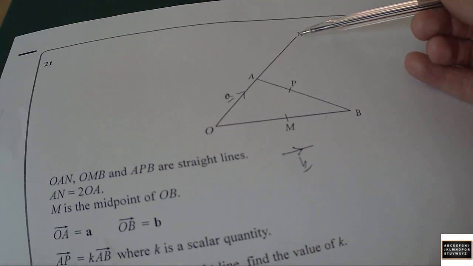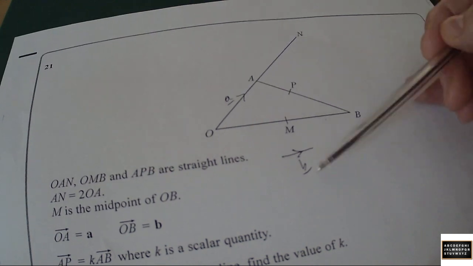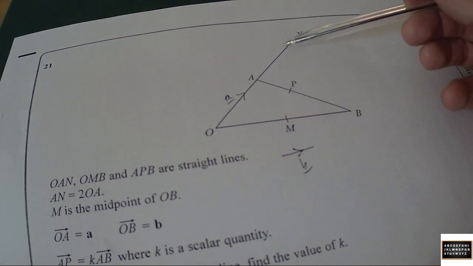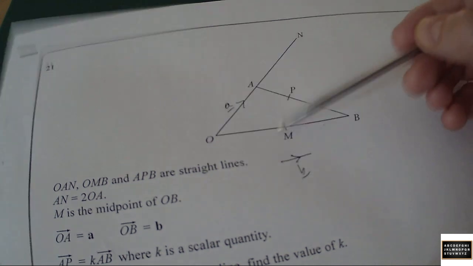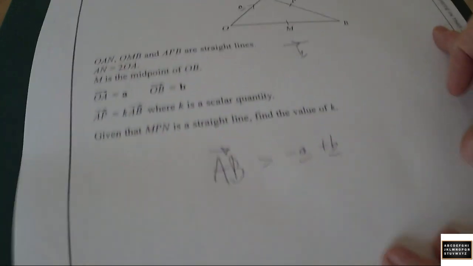The line that goes from N to M is a multiple of the line that goes from N to P. That's what it means that they're on the same straight line. They tell you it's on the same straight line, and that's a fact. These two things must be multiples of each other. And that is a strategy that unlocks this particular problem.